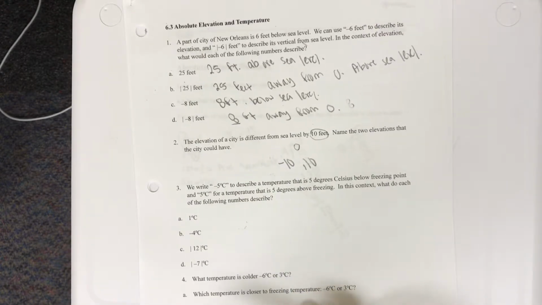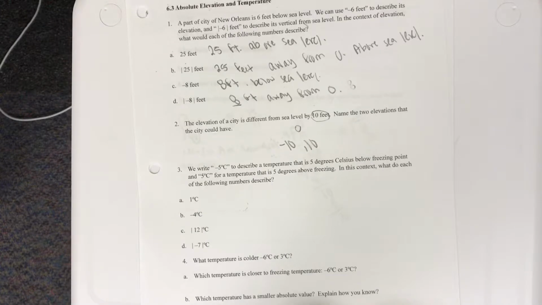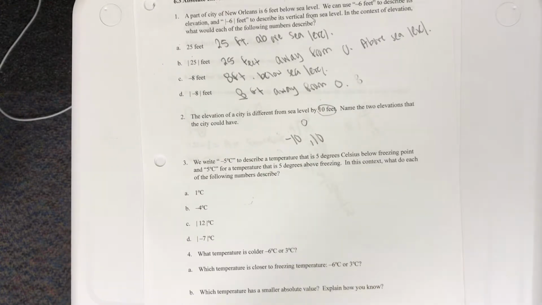We write negative 5 to describe a temperature that is 5 degrees Celsius below freezing point, and 5 degrees Celsius for a temperature that is 5 degrees above freezing. In this context, what do each of the following numbers describe? When we talked about temperature, we said that any positive number above 0 would be above freezing, any number below 0 would be below freezing, and then in the context of absolute value, we would say the distance between the freezing point and the temperature.